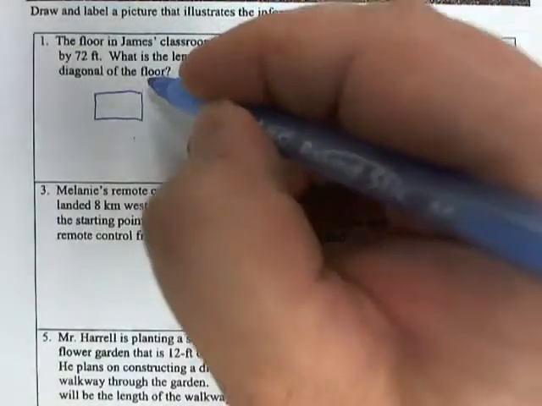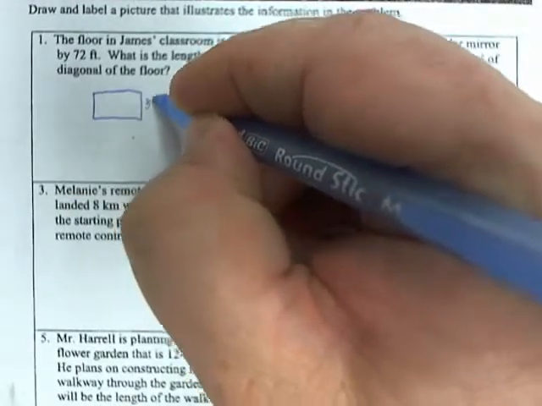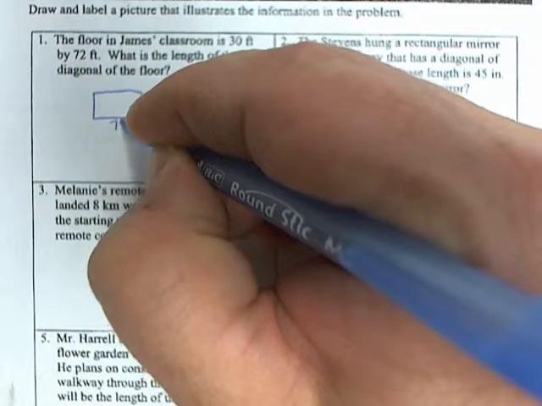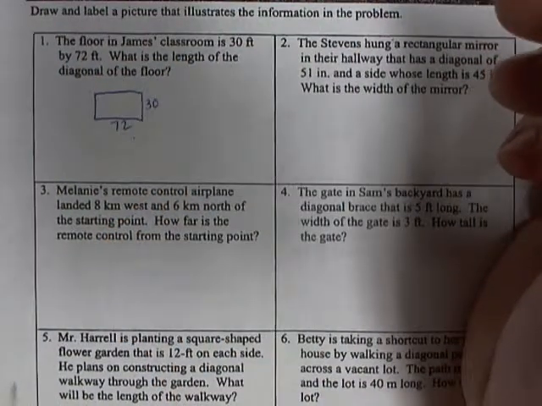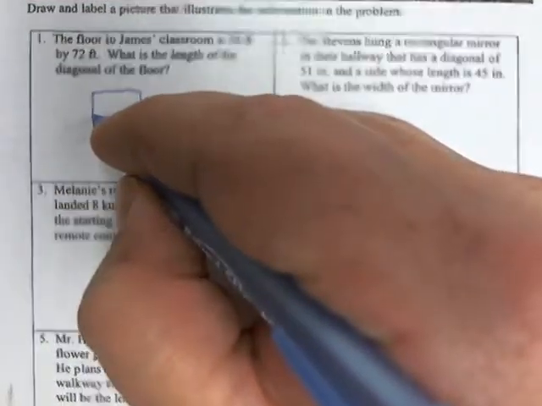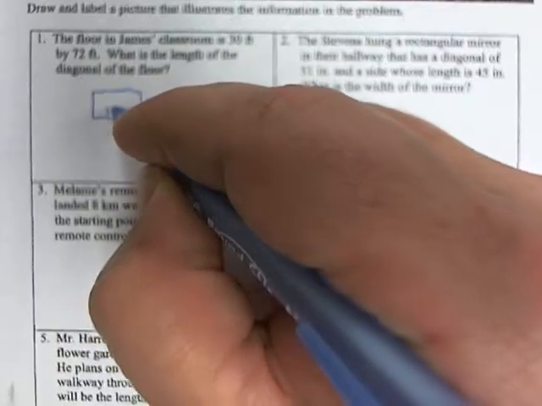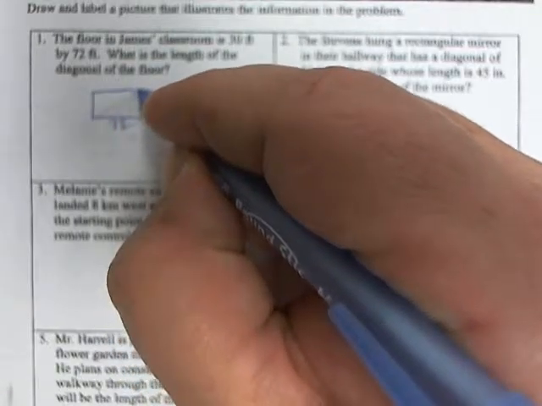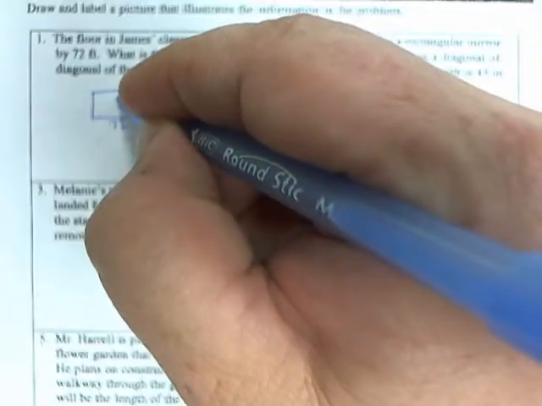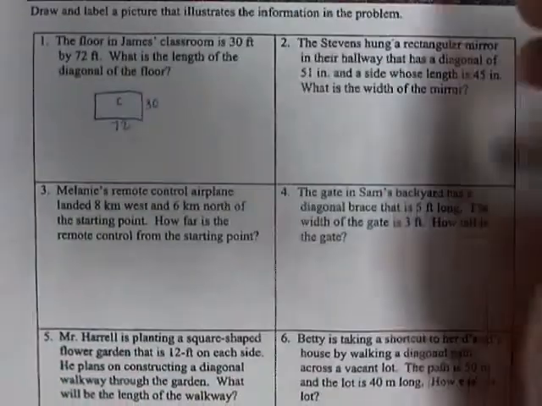And let's fill in the measurements given to us in the problem. So 30 feet by 72 feet. And it says, what is the length of the diagonal? So we know diagonal goes from one vertex to the opposite vertex. And the diagonal is always your hypotenuse measurement. It's always your C measurement.